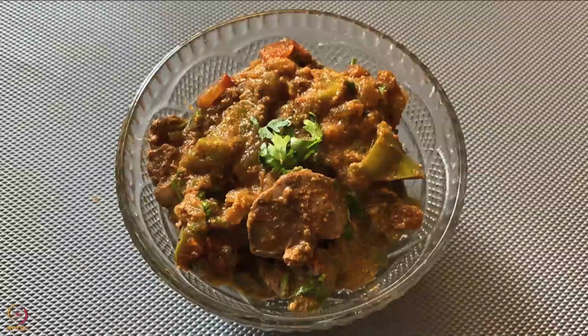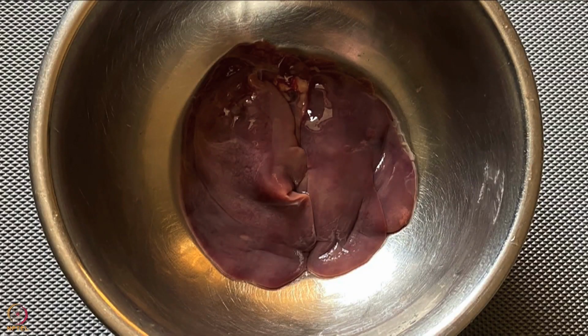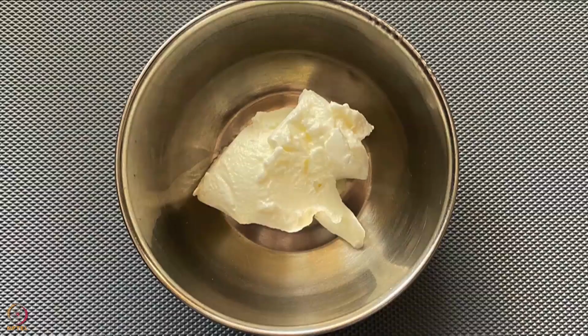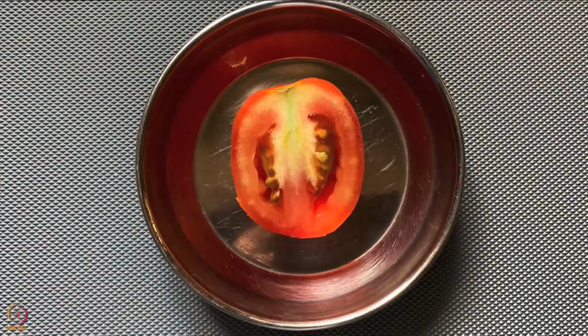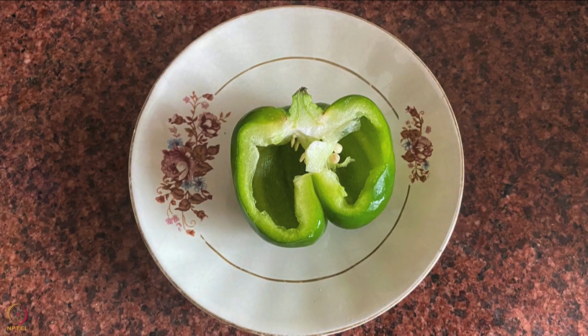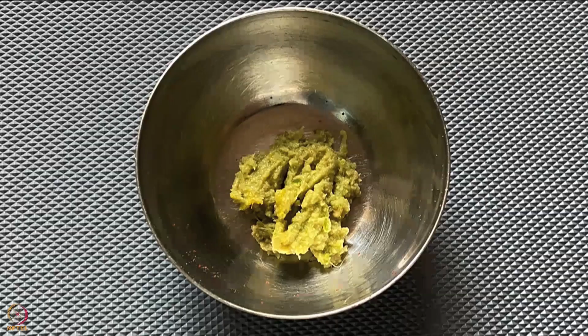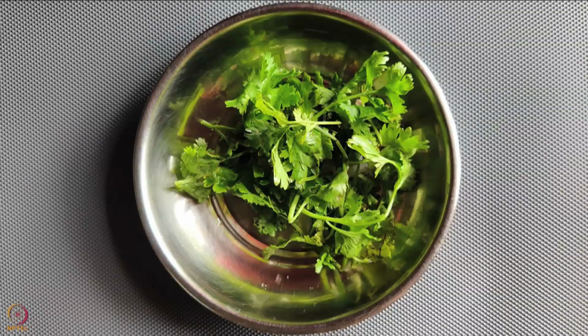Ingredients required are 60 grams or 1 chicken liver, 1 tablespoon of curd, 1 small onion, half tomato, half capsicum, half teaspoon ginger garlic paste, 5 grams or handful of washed coriander leaves.